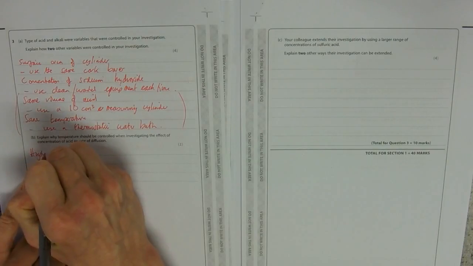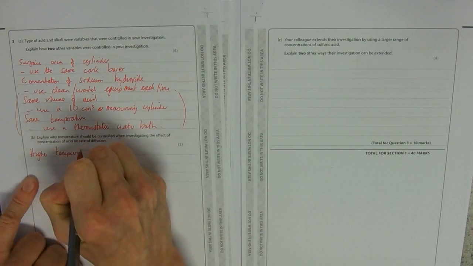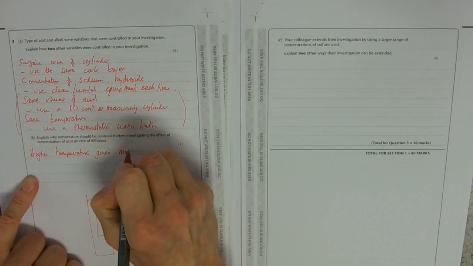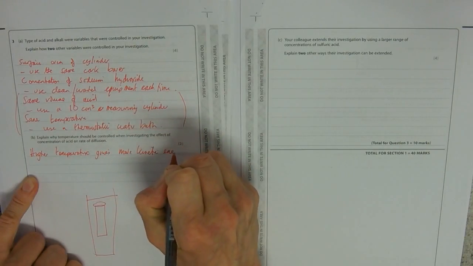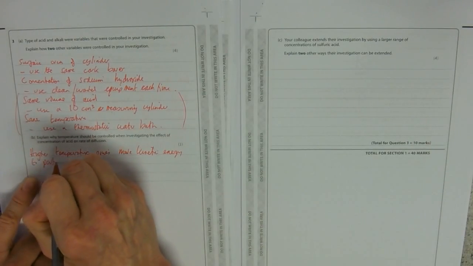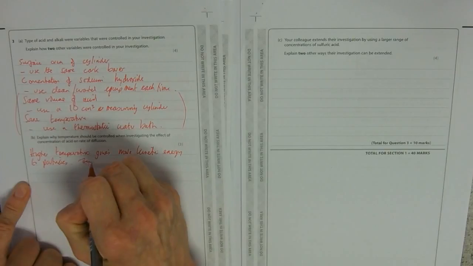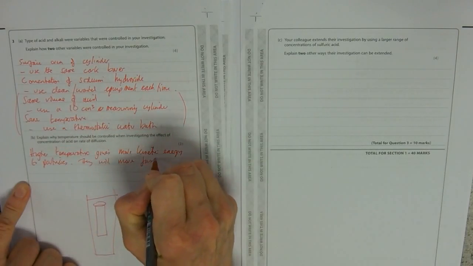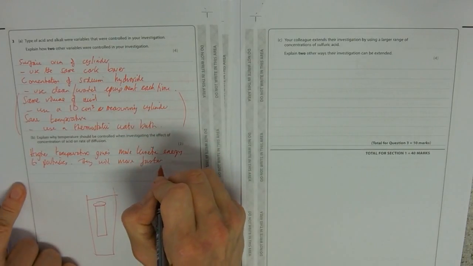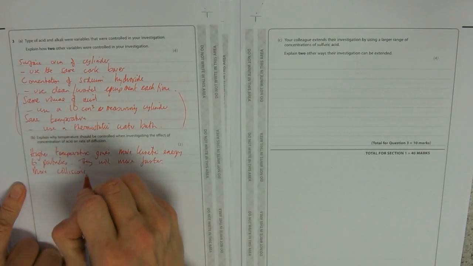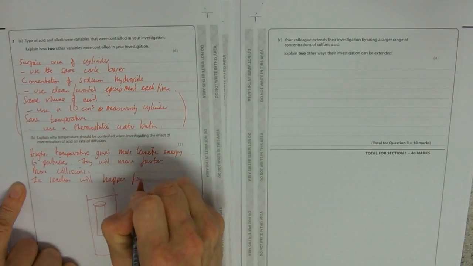So higher temperature gives more kinetic energy to particles or molecules. They will move faster. You'll get more collisions, and so the reaction will happen faster. You could say the opposite for lower temperature as well.